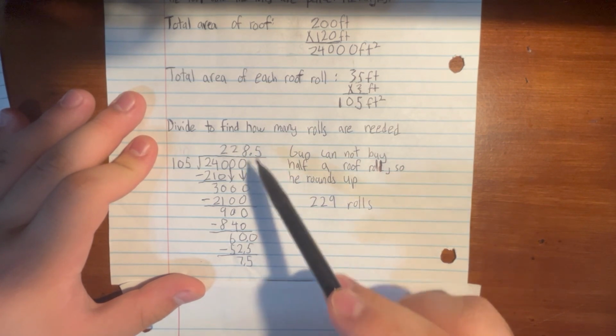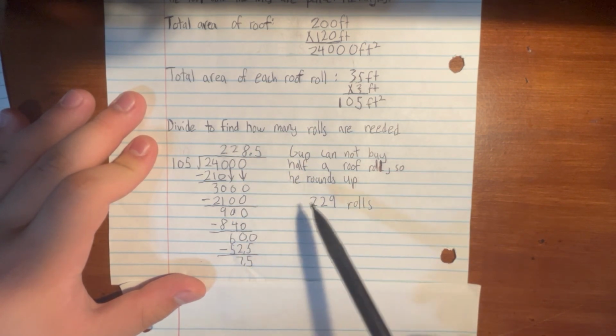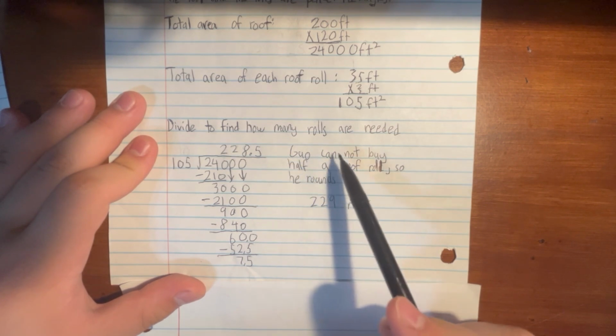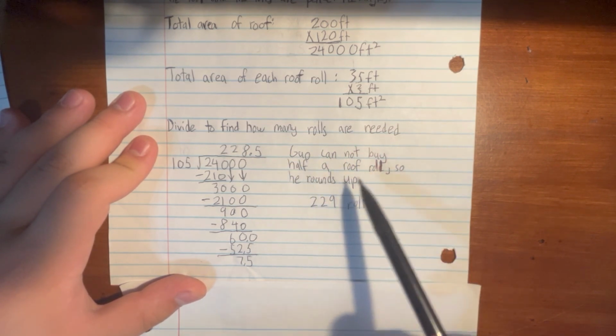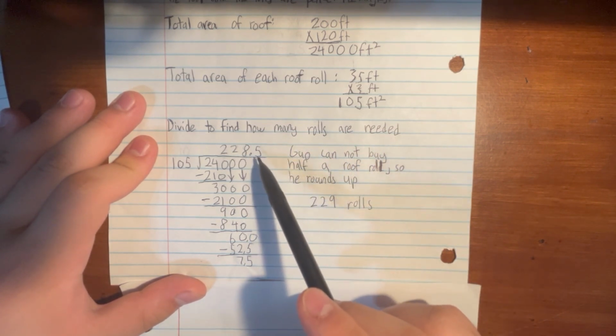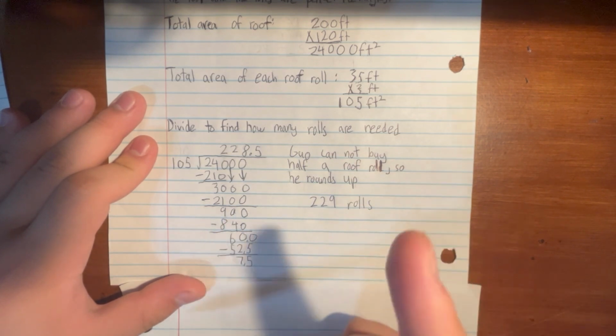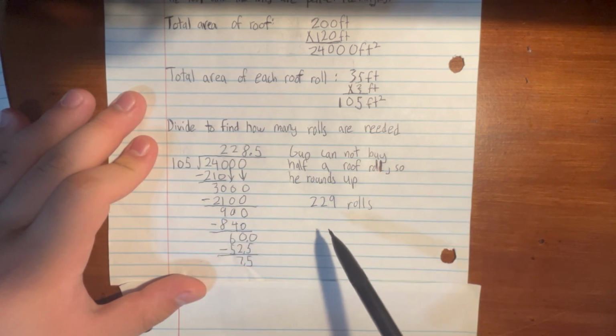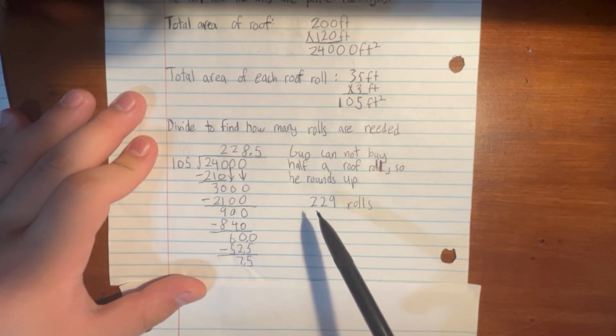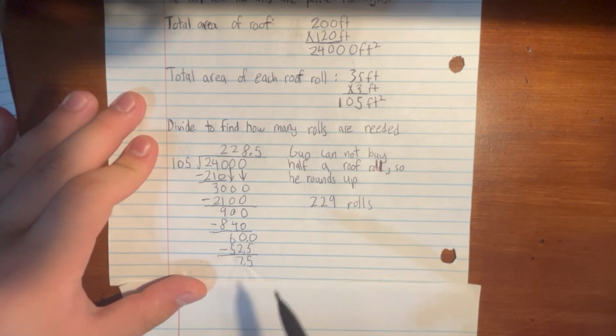However, this remainder of 7.5 does not matter because he has to round up since he cannot buy less than one whole roof row. This means that he needs 229 rows to reinforce his roof.